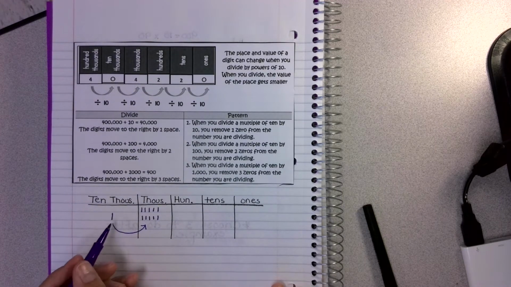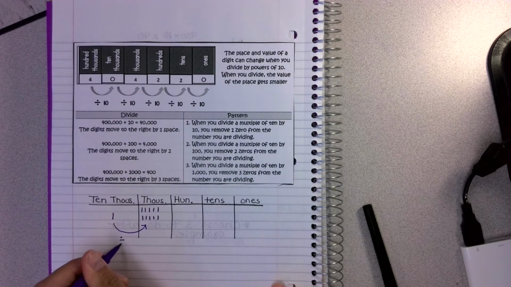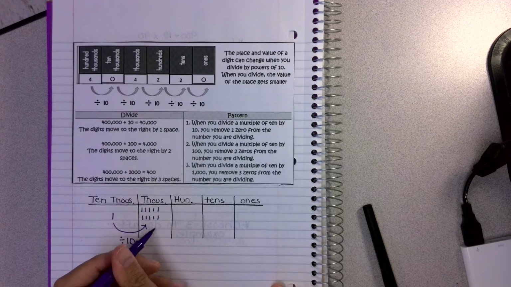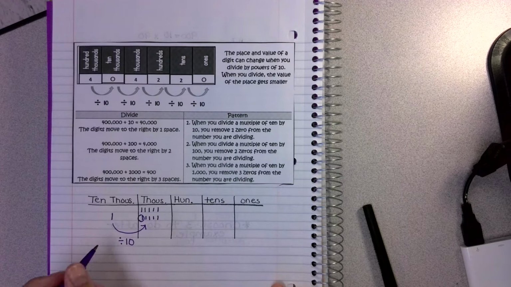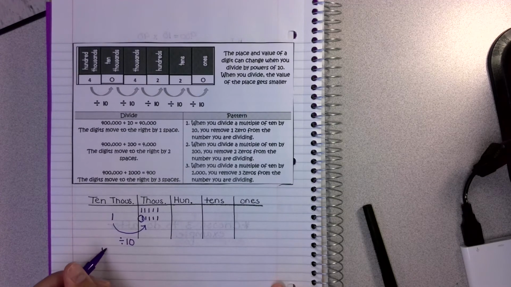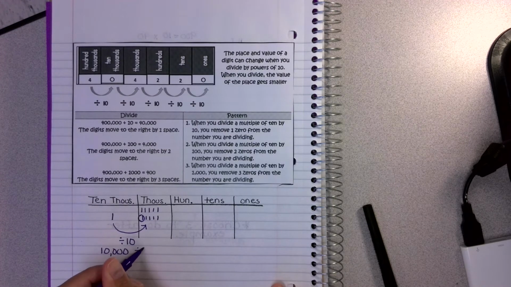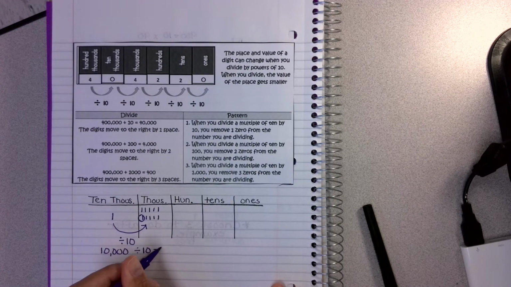So if you take 10,000 and divide it by 10, it gives you one of these. Okay, so it's saying 10,000 divided by 10 equals 1,000.